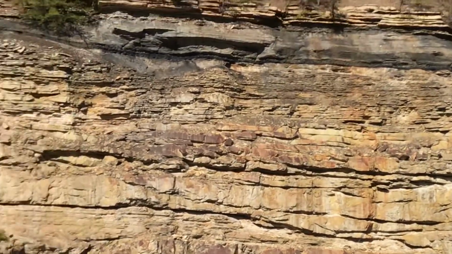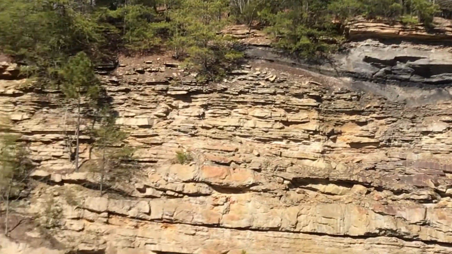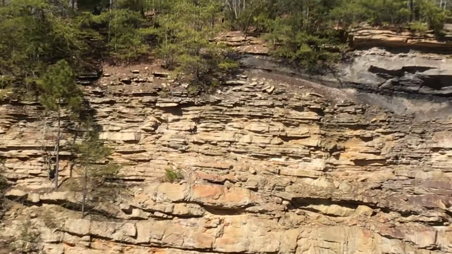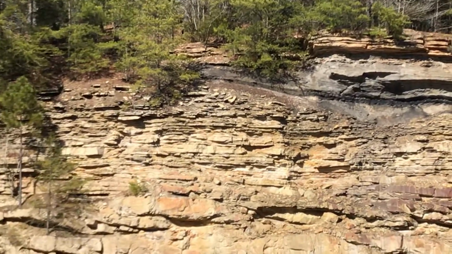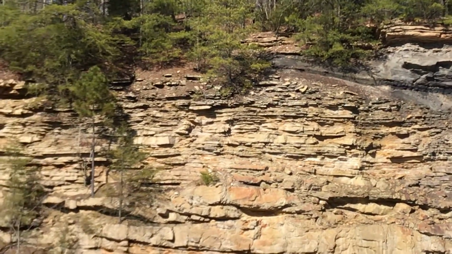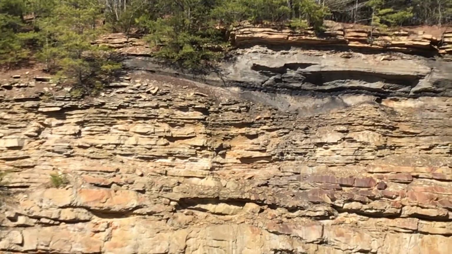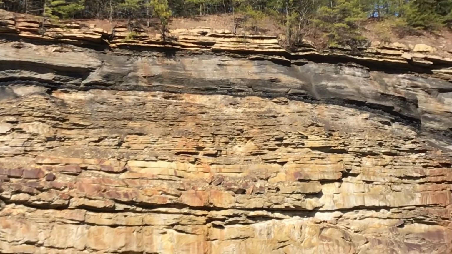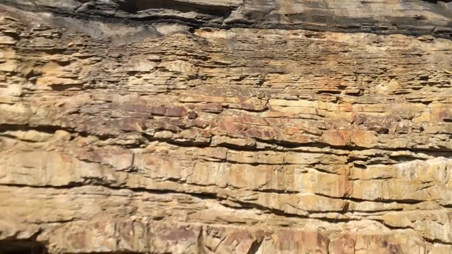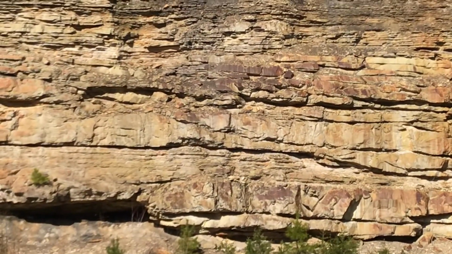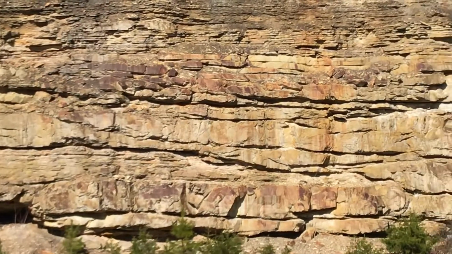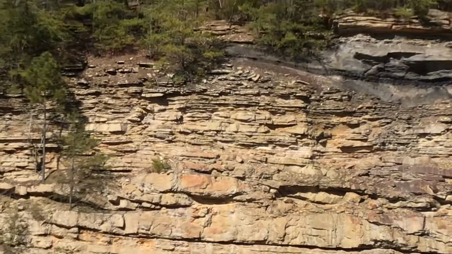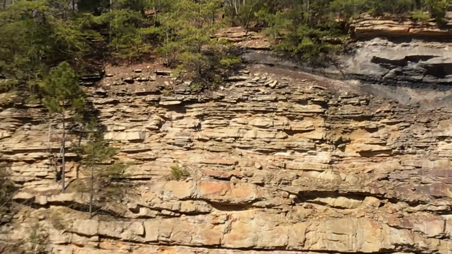But then in other places, say for example up here, we have more thinly bedded sandstone, and that thinly bedded sandstone is for the most part tabular. So we would say that we have thickly bedded lenticular sandstone beneath and thinly bedded tabular sandstone above that.